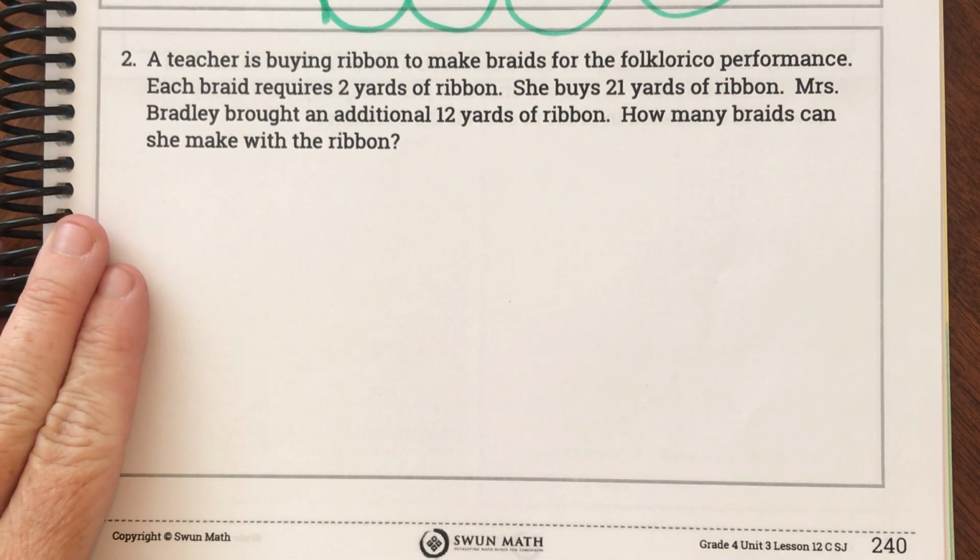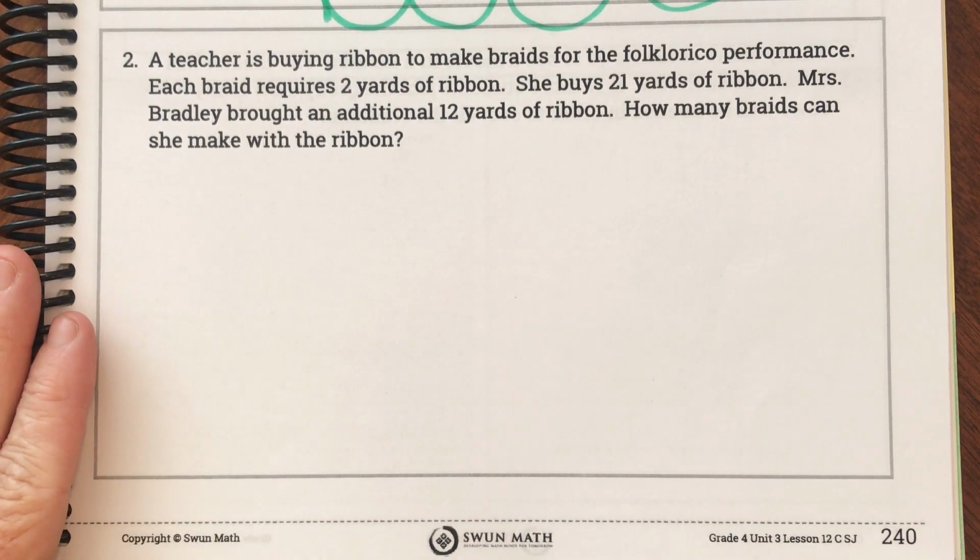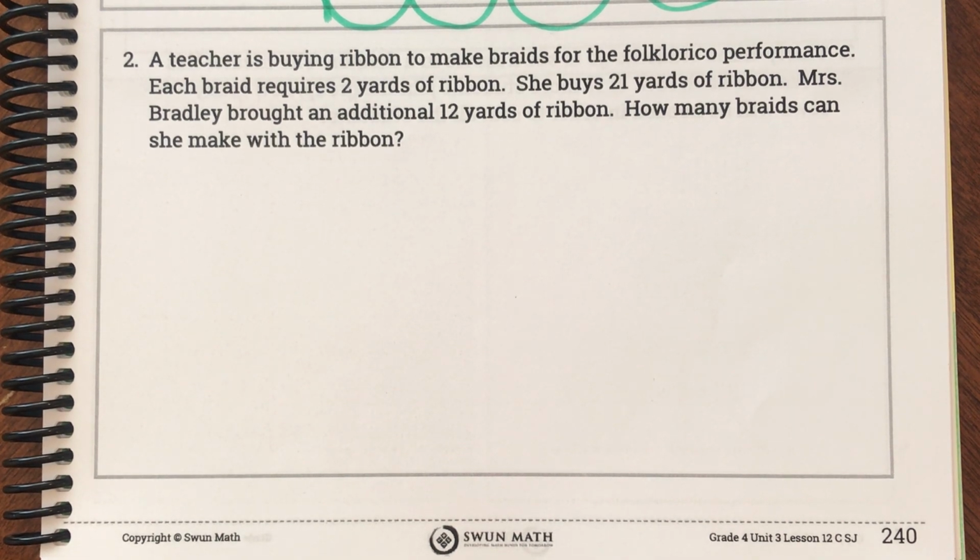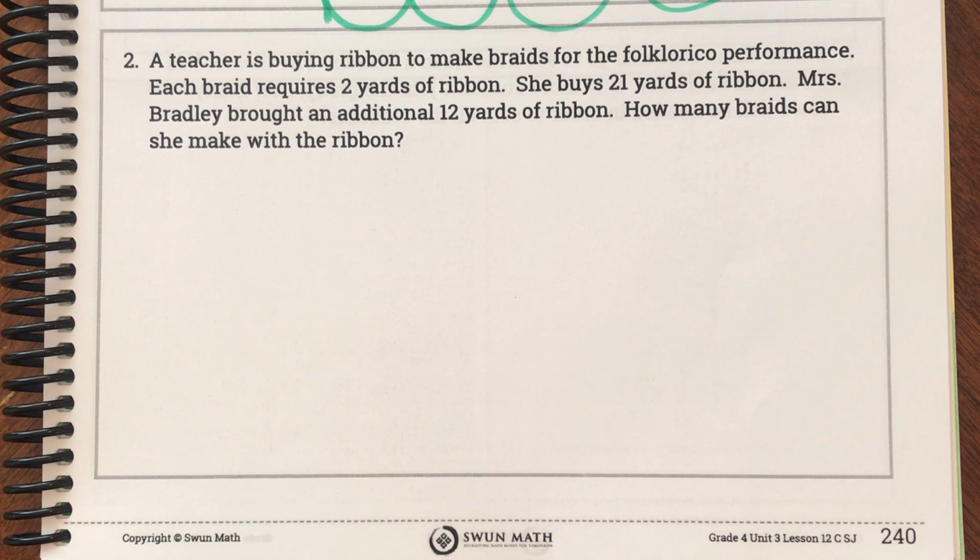Okay, let's look at one more problem together. And it says, a teacher is buying ribbon to make braids for the folkloric performance. Each braid requires 2 yards of ribbon. She buys 21 yards of ribbon. Mrs. Bradley bought an additional 12 yards of ribbon. How many braids can she make with the ribbon?